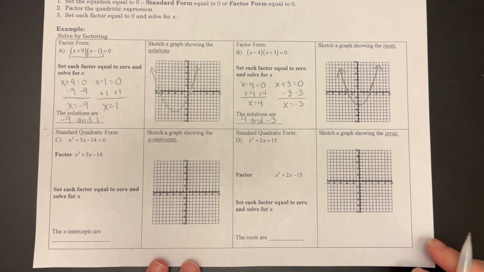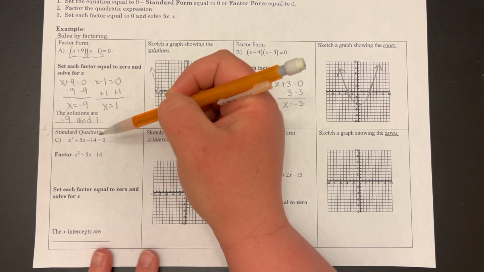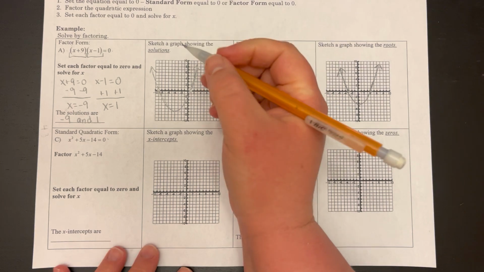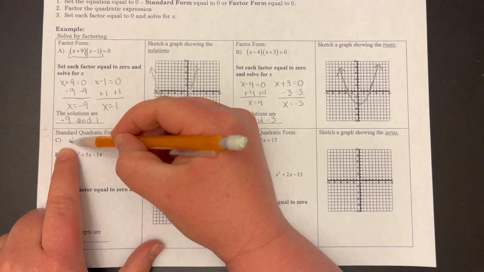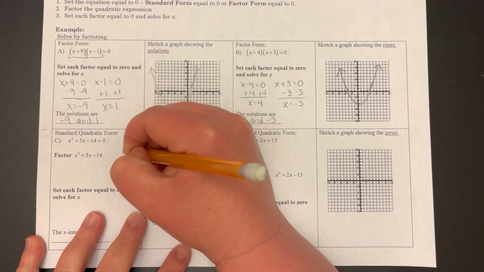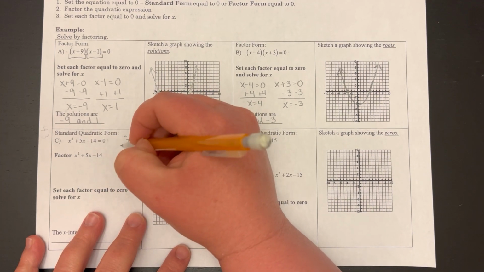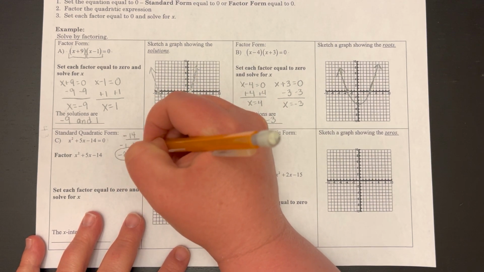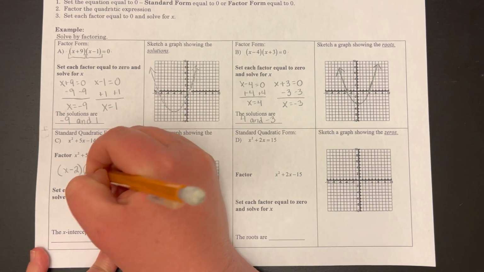All right, letter C. This one's in standard form. So standard form means that the exponents are in order from biggest to smallest. Notice that it's already equal to 0, so we don't have to worry about that. So now we just need to factor. We're going back to those factoring skills that we just used in the last chapter. A is equal to 1, which means I can use the big X method. So I'm going to find all the factors of negative 14. It's 1 and 14, 2 and 7. Since I need to multiply and be negative, the signs of my pairs are different, but I need to add and be positive, so the small ones are negative. The one that works is going to be negative 2 and 7. So I end up with x minus 2 times x plus 7.